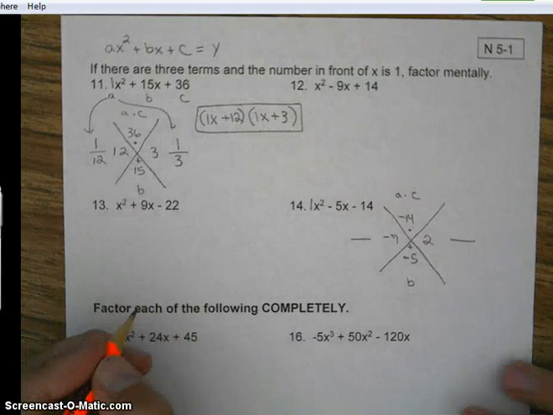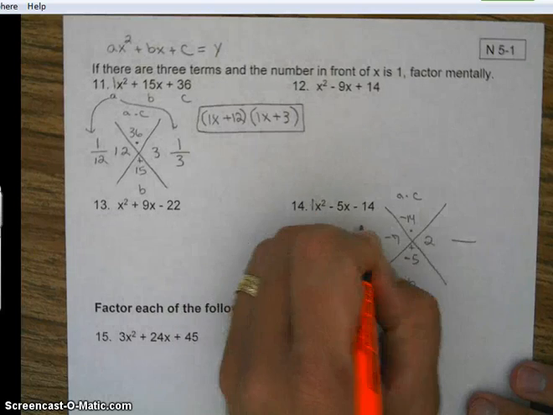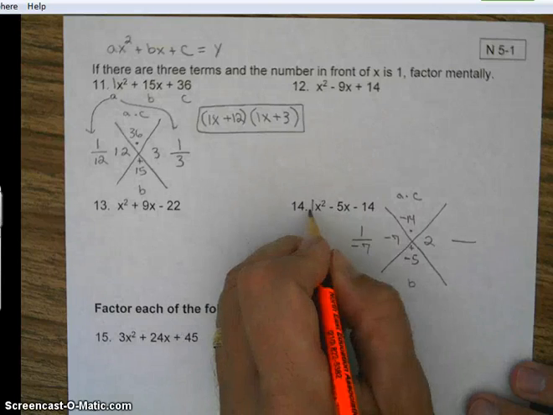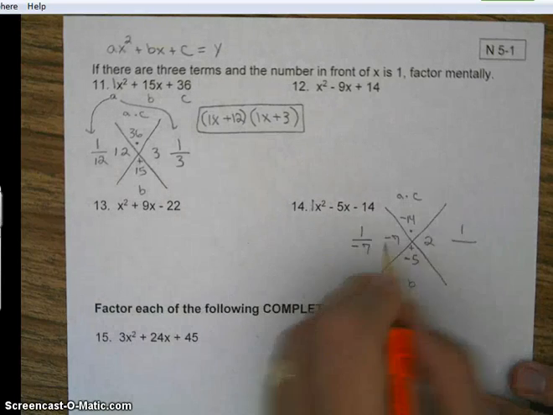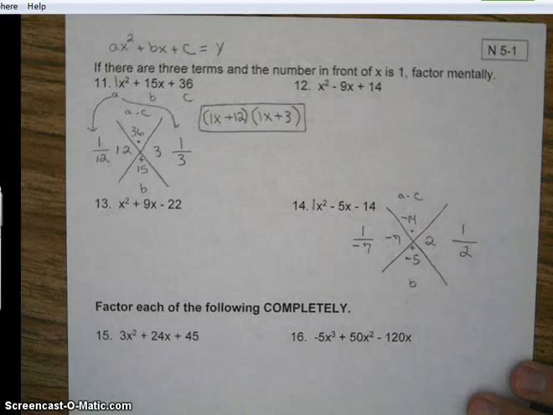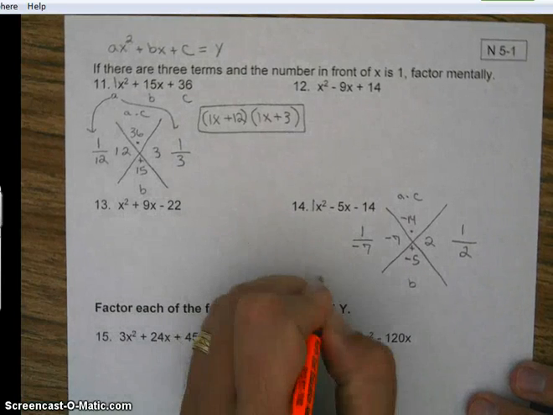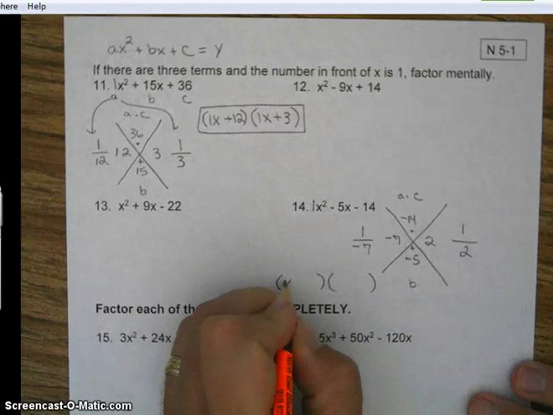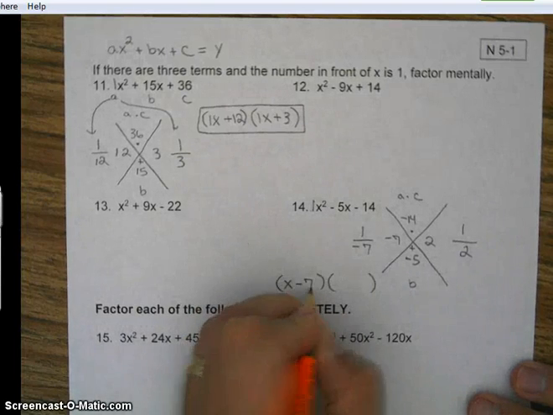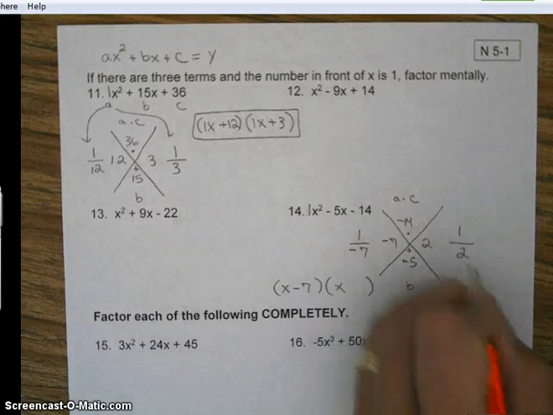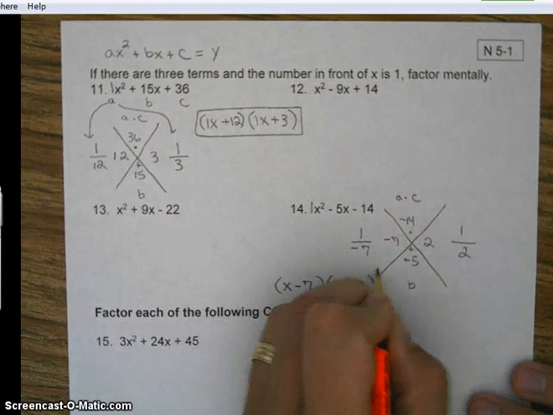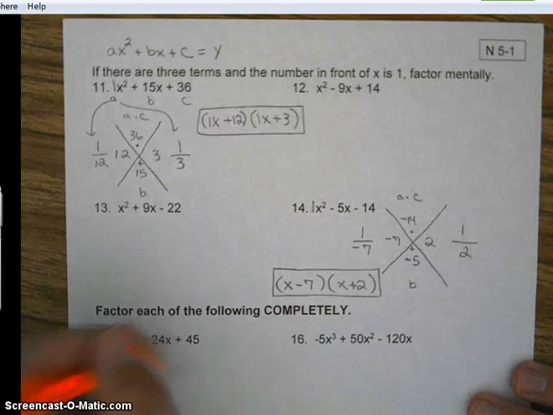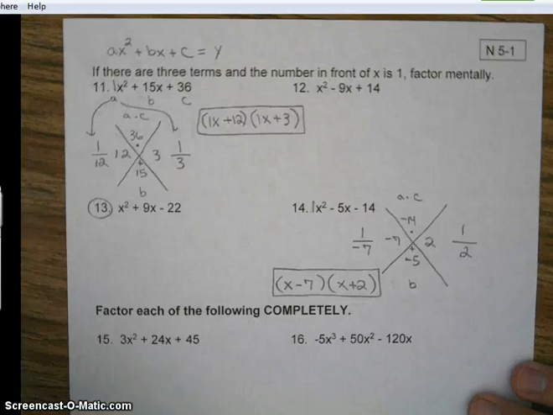Write our ratios. The a value goes on top. The factor goes on the bottom. The a value goes on top. The factor goes on the bottom. And now we're ready to write our factors. So 1x minus 7, 1x plus 2. Pretty easy, right? Okay. I'd like you to try number 13 for tomorrow.